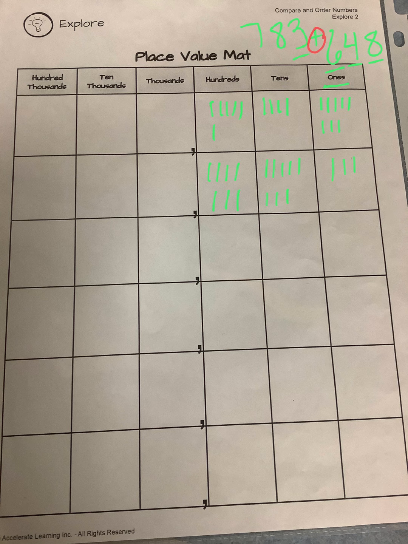And so the next step will be to start with our ones. And that's something you really need to talk to the kids a lot about, because they always want to start in the hundreds, and then their problem starts already having problems. So we start in our ones and we count our ones. We have 1, 2, 3, 4, 5, 6, 7, 8, 9, 10.